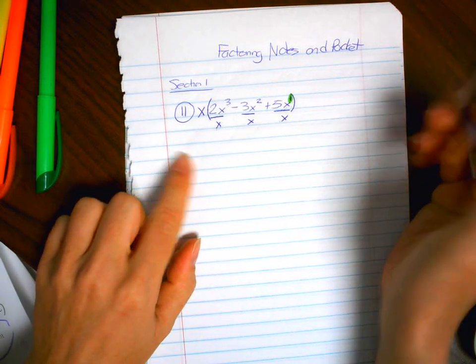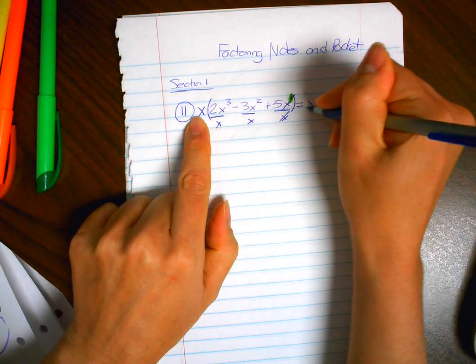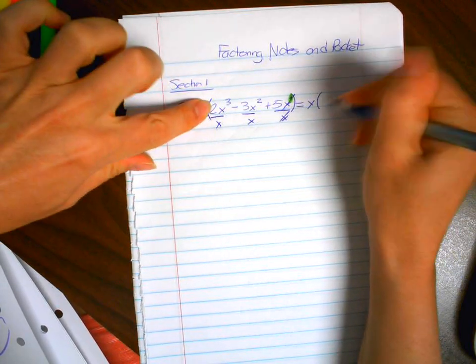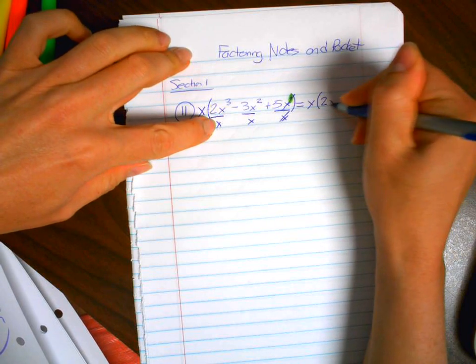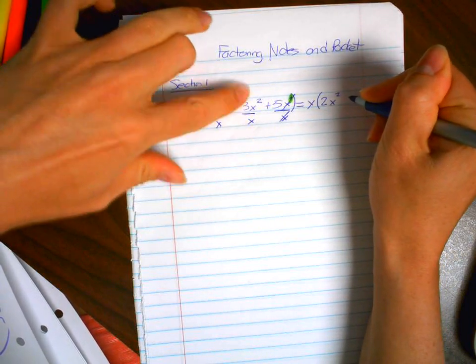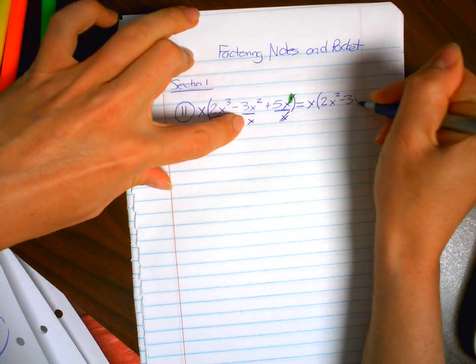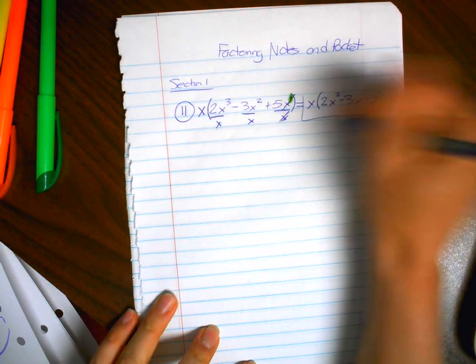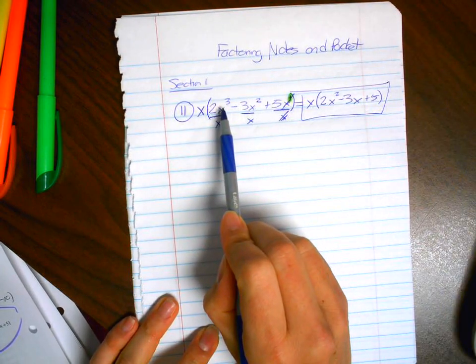So now I can cross those off. My answer has the x, the GCF, on the outside. I didn't do anything with the number, so I still have a 2. x cubed divided by x is x squared. Again, I'm not doing anything with the numbers, so that's still -3. x squared divided by x is x, and x divided by x is 1, so I have plus 5.